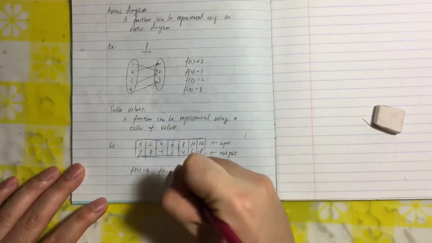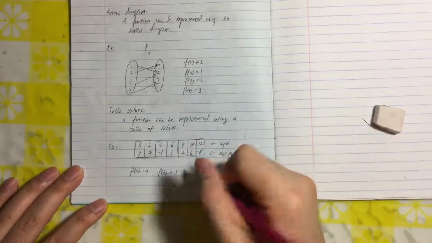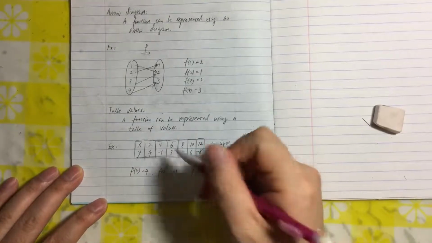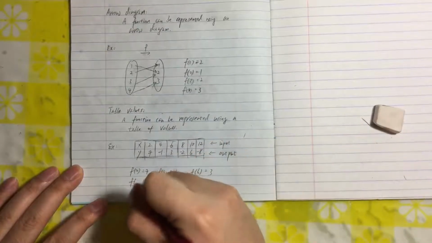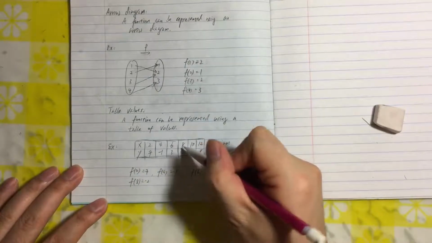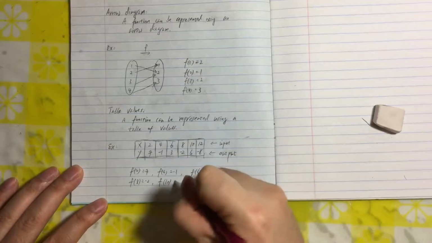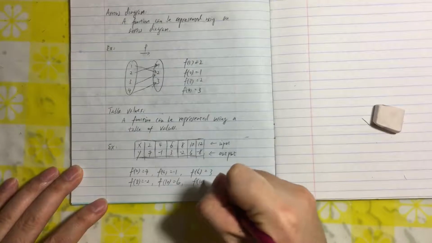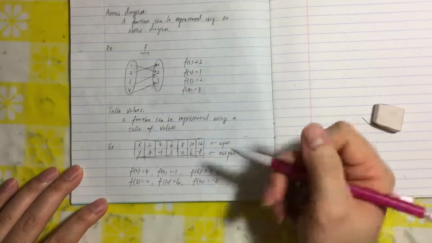F of 4 equal to -1. When the input is 4, output is -1. F of 6 is 3. When the input is 6, output is 3. F of 8 is -2. When the input is 8, output is -2. F of 10 is 6. When the input is 10, output is 6. F of 12 is negative 8. When the input is 12, output is negative 8.